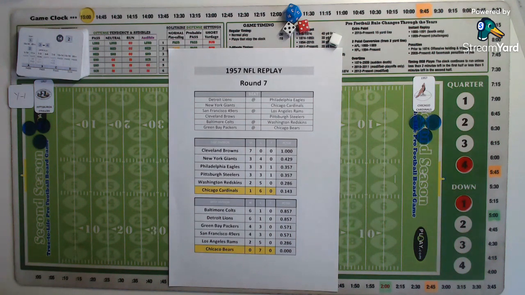If Pittsburgh lose and Cleveland win, then Pittsburgh will be eliminated from the championship. Also, Washington must win and Cleveland must lose for Washington to stay in. And similarly, Philadelphia, if they lose and Cleveland win, they will also be eliminated.